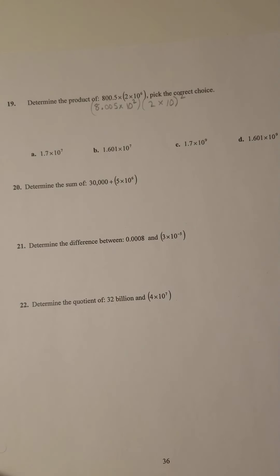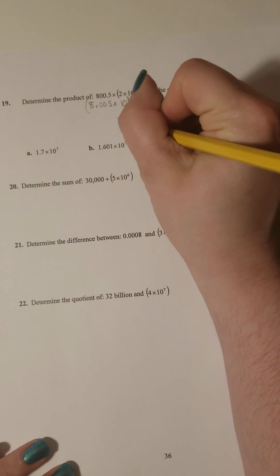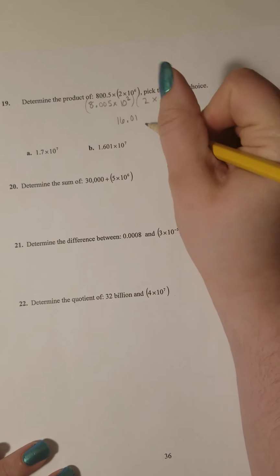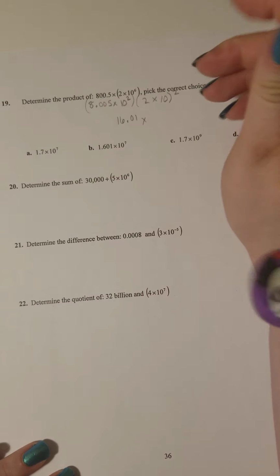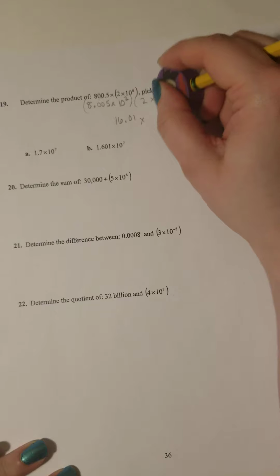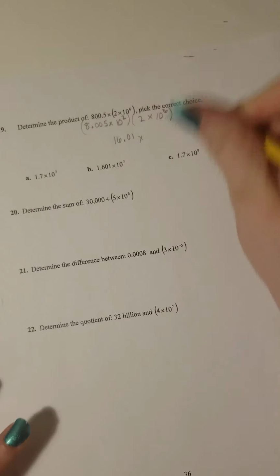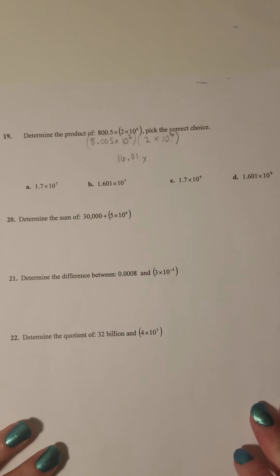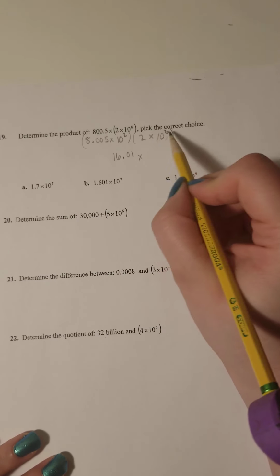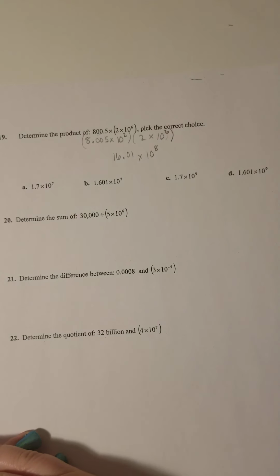So 8.005 times 2, I get 16.01 times, and oh, I don't know why I wrote that. That's supposed to be 10 to the 6th, the same number as right here. That was weird. Sorry about that. Okay, so if I take these two and I add those exponents, times 10 to the 8th.